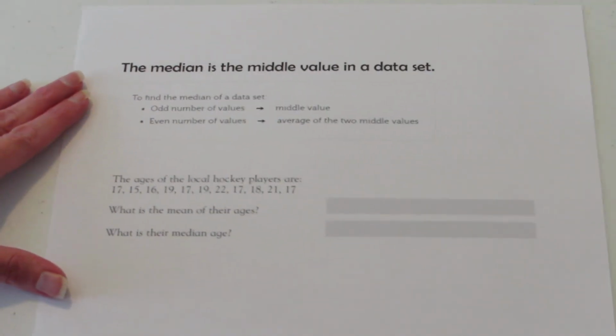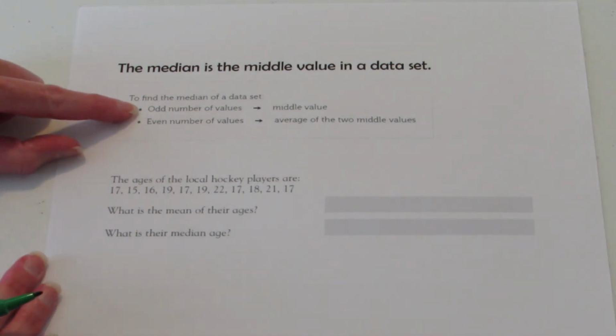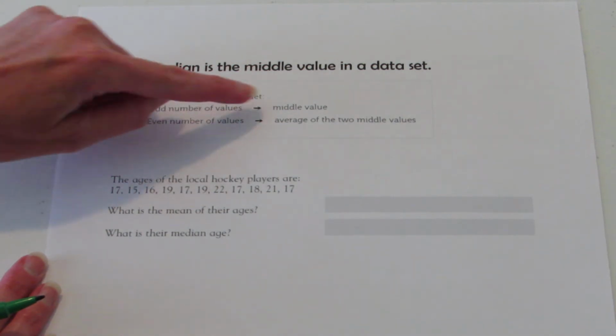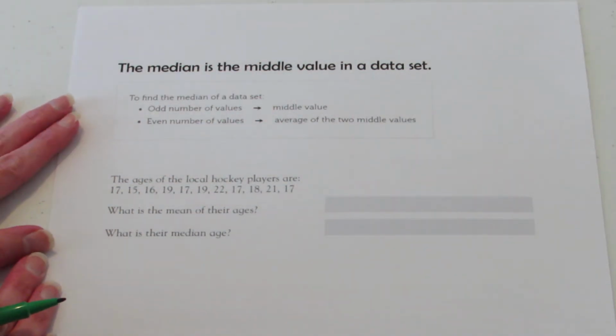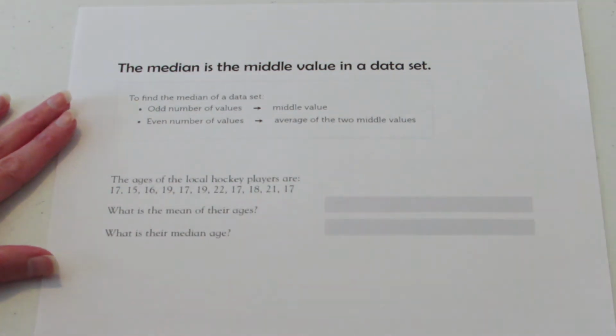The other measure of center is the median. And the median is the middle value in a data set. Now, to find the median, there's 2 things to think of. If you have an odd number of values, the median is the middle value, the middle number. If you have an even number of values, then you have to find an average of the 2 middle values.